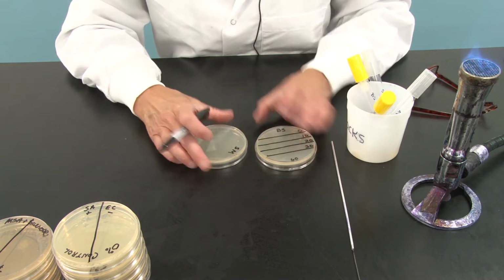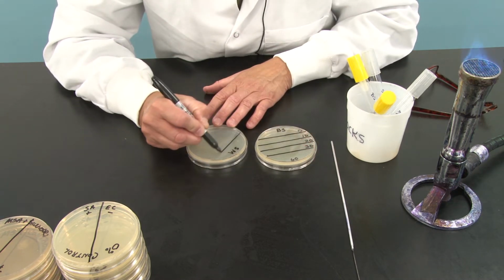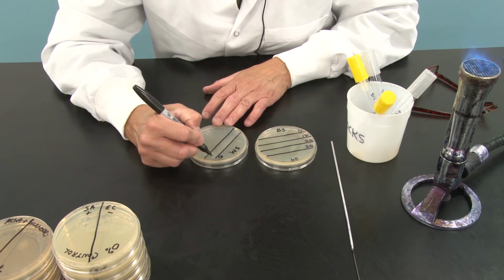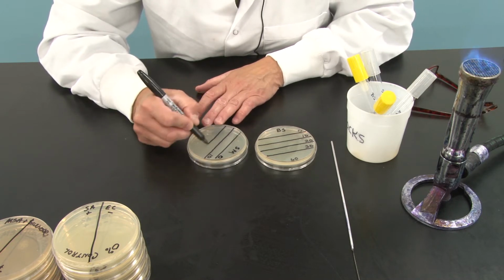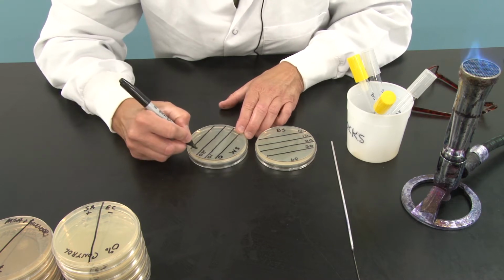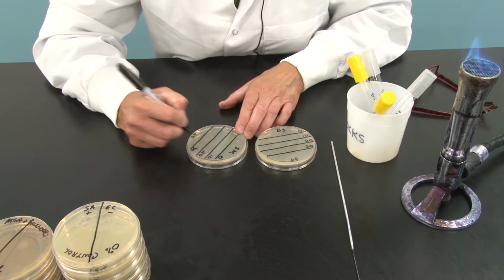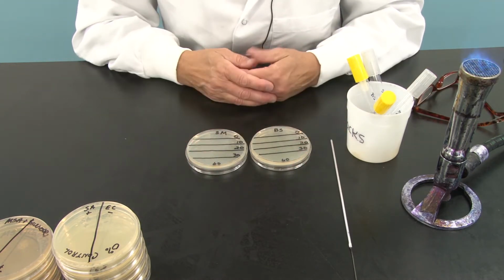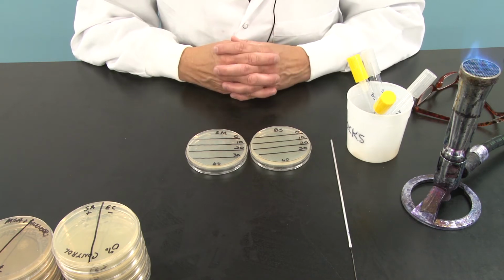I'm going to do the same thing here for Serratia marcescens. 0, 10, 20, 30, and 60.